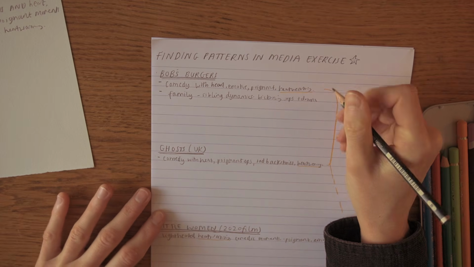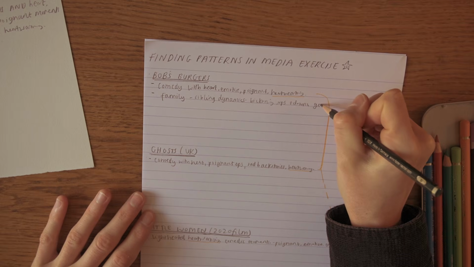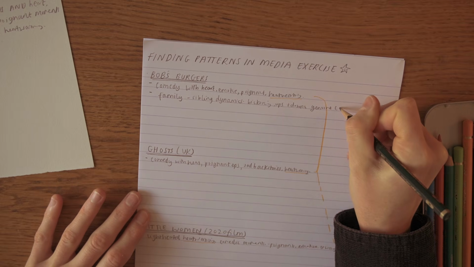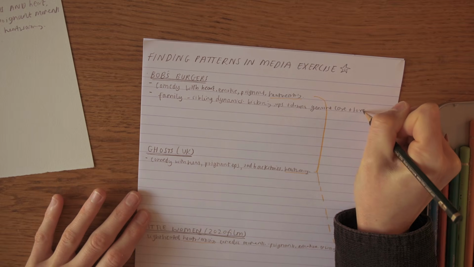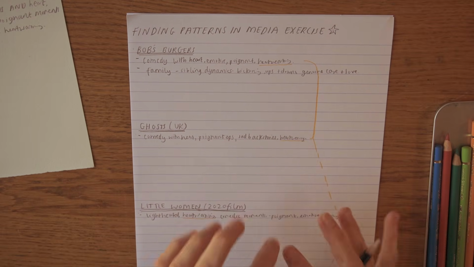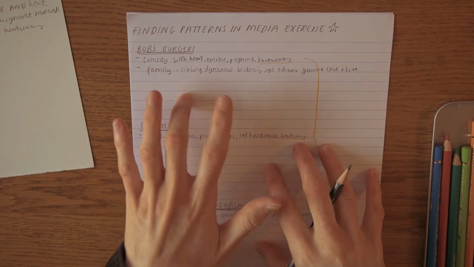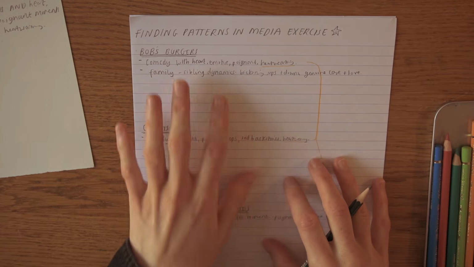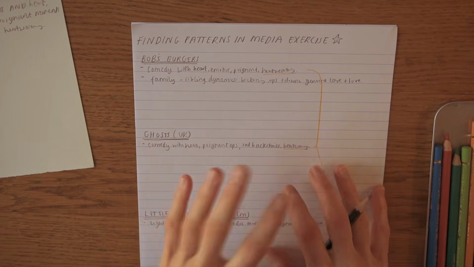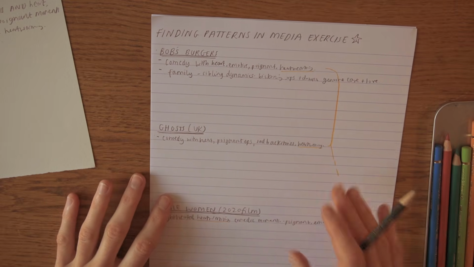One thing I really like about Bob's Burgers is it's very much about a family that love each other. They really care and love about each other. Because there's some pieces of media that are about families, but it's very much more focused on the challenge of families or a really difficult family situation or whatever. This piece of media is not doing that. It's about a family that really does love each other and care about each other, even if, you know, they don't always get along. So family is very key there.